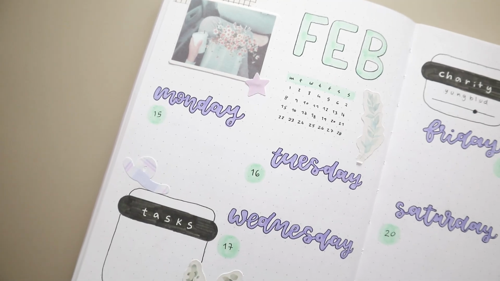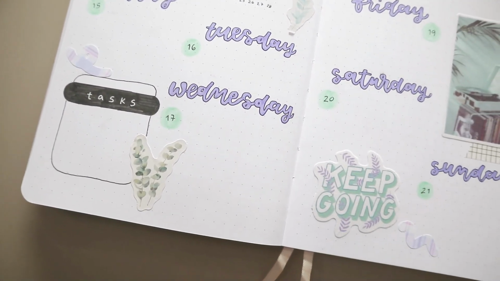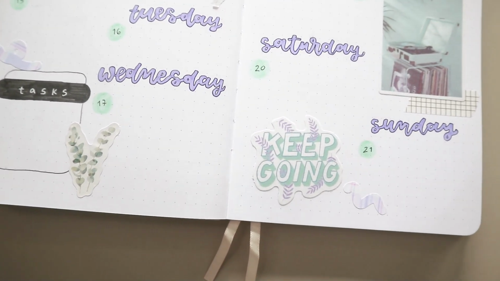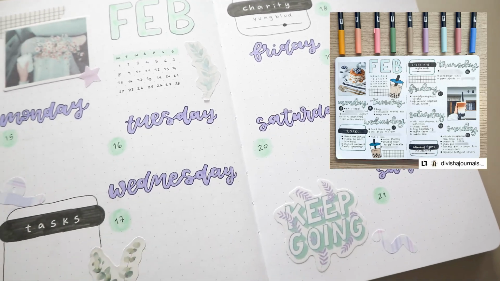I really liked how it turned out, even though it's a bit messy for my style, but I think it's just a matter of doing it more and liking how it looks.